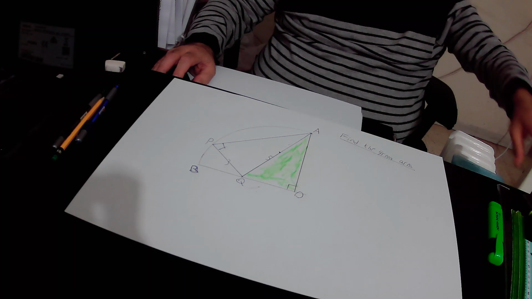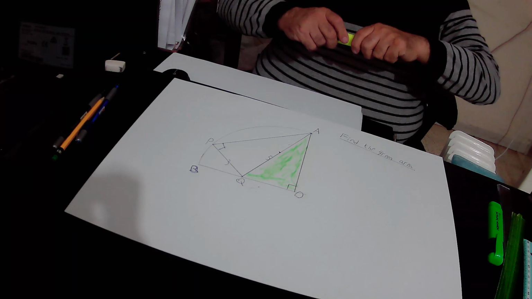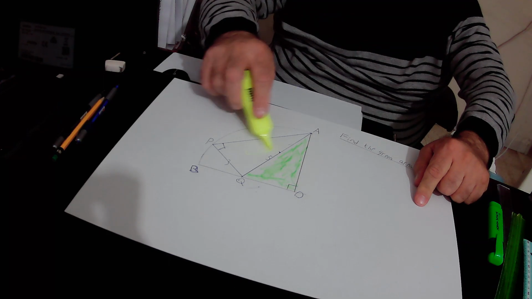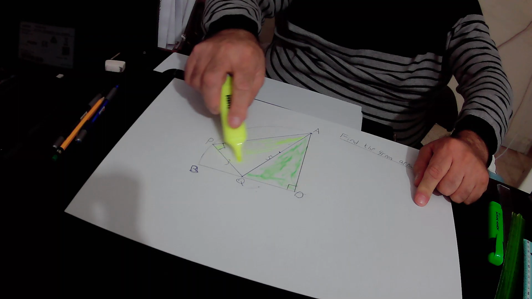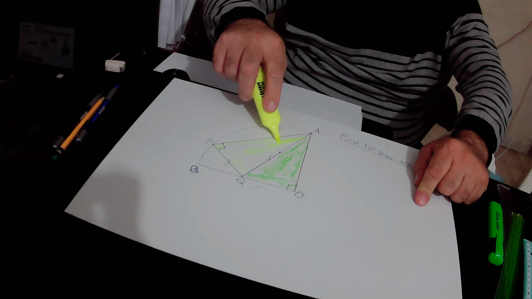So first of all we'll focus on the right yellow triangle PQA.